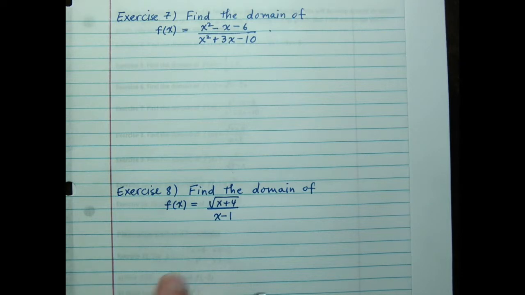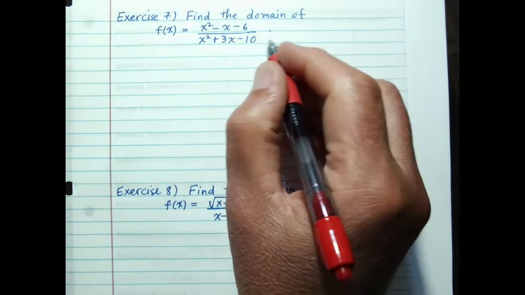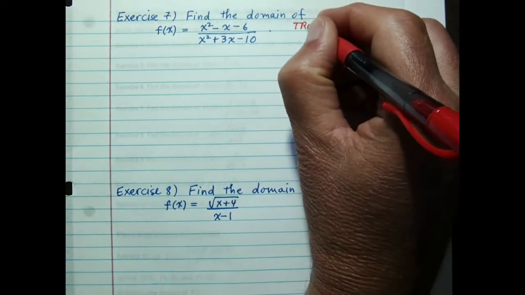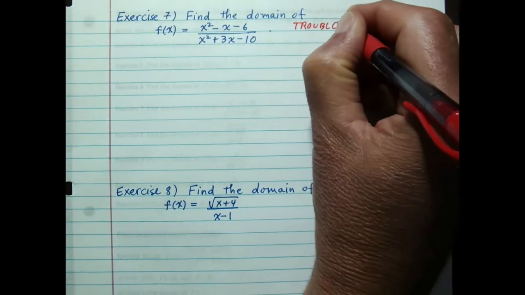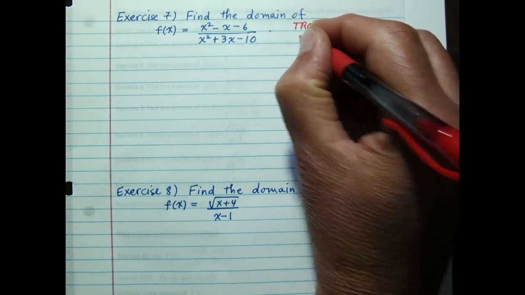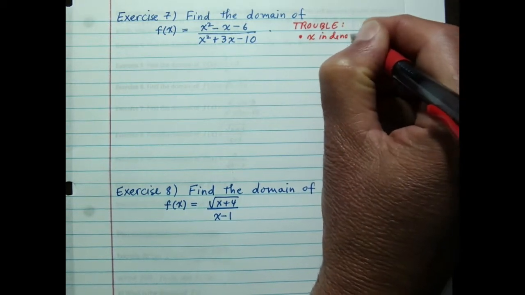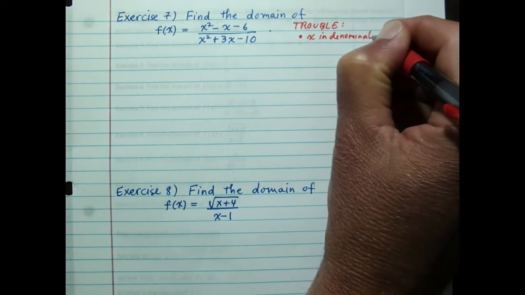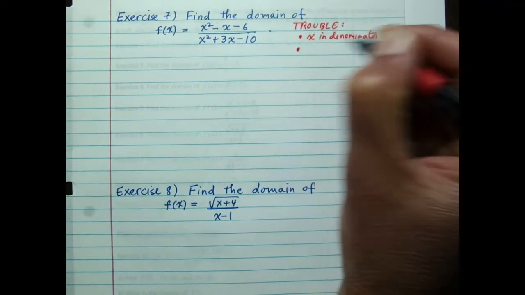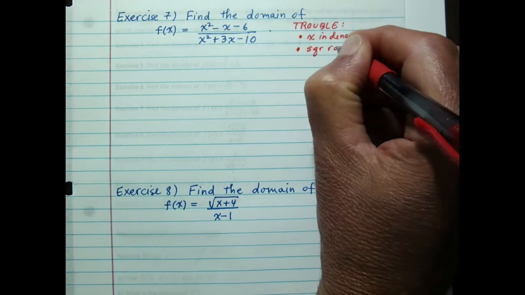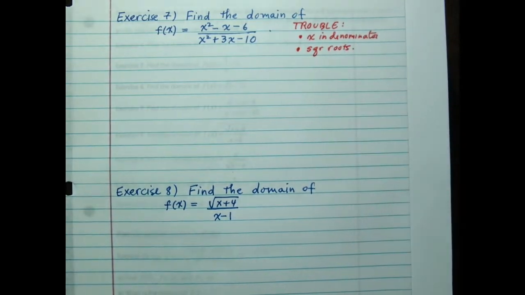And we're looking for trouble, right? We're looking for values of x that could make trouble. And there are two kinds of trouble. We get trouble when we have x in the denominator. And we have trouble when we have square roots. So far we've seen those kinds of trouble.